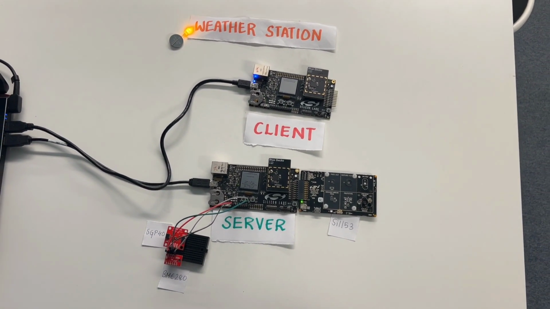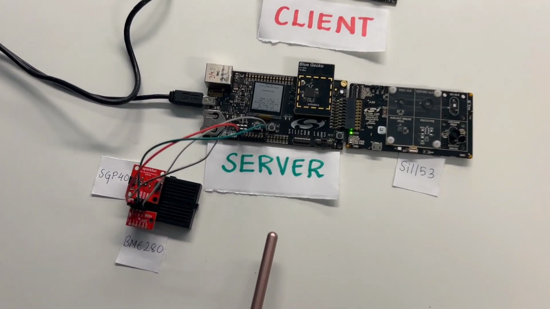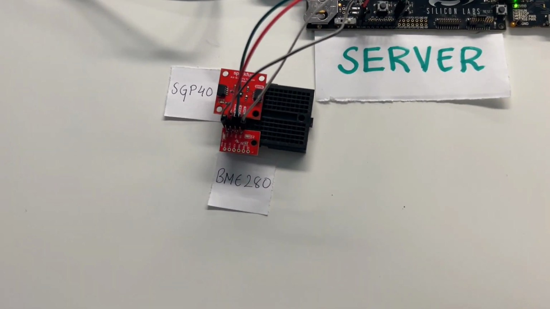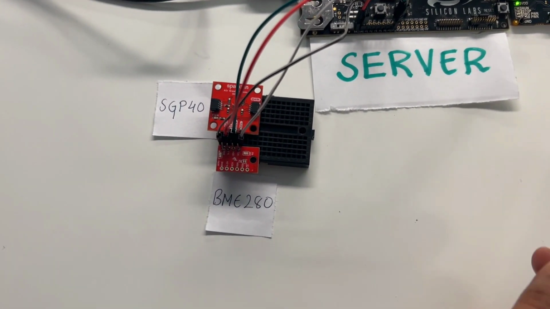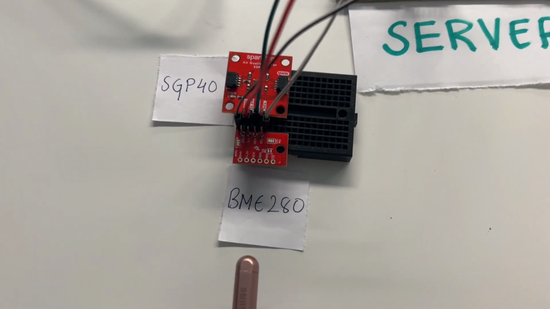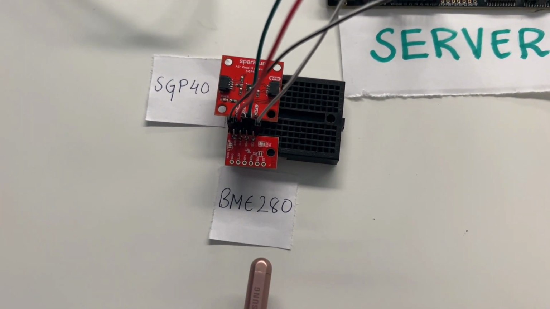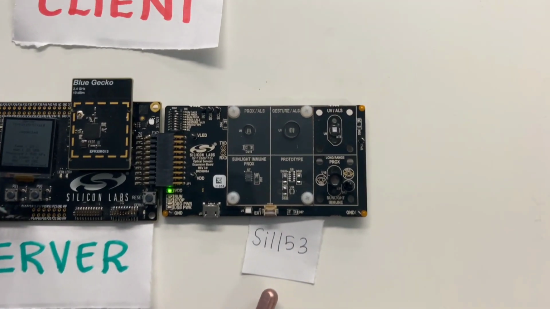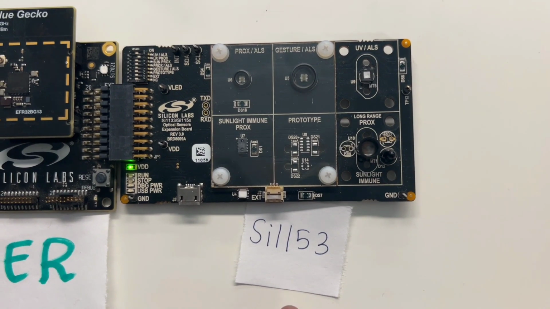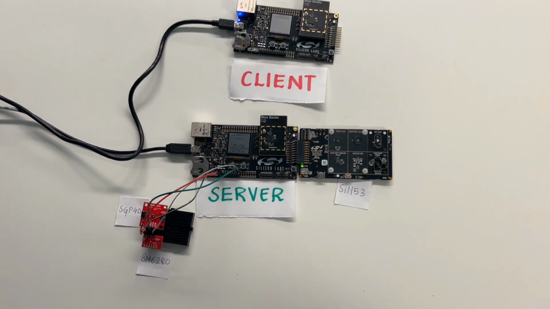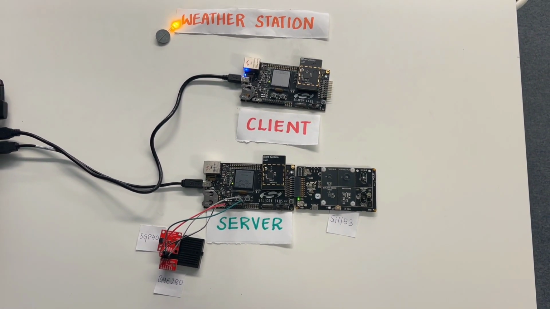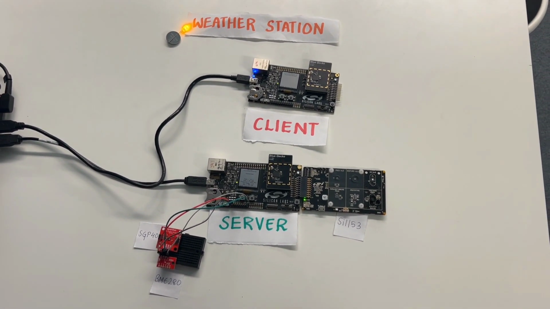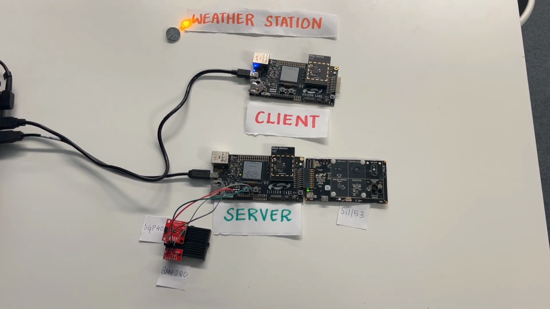Our project setup consists of a server and client using two Blue Gecko boards. On the server side, we have interfaced three sensors: BME280, which gives us the temperature, pressure and humidity; SGP40, which gives us the air quality; and SI1153, which gives us the UV index. We are sending the temperature, humidity, air quality, UV index and pressure over Bluetooth radio. The demo part will be done by my teammate Bhargav.